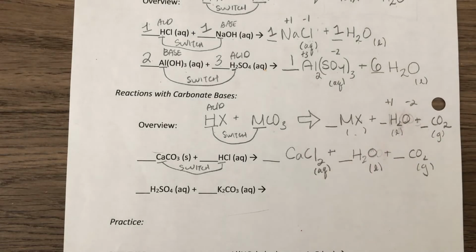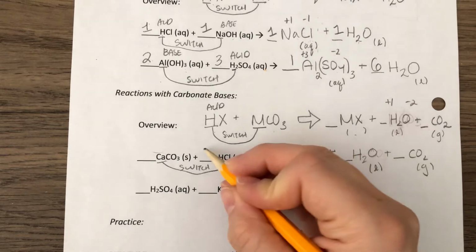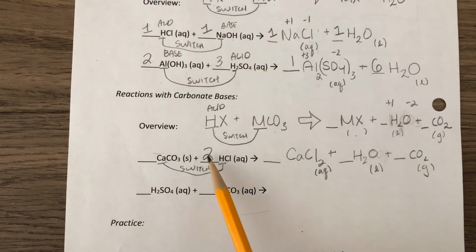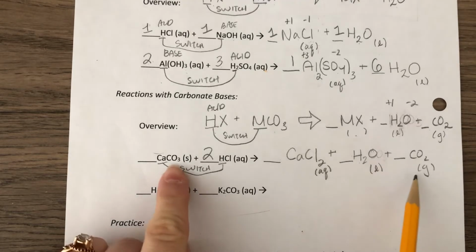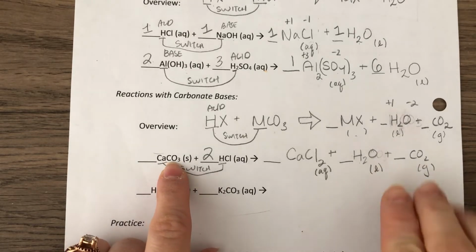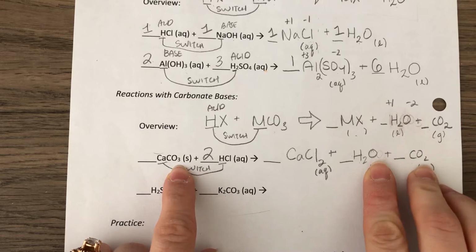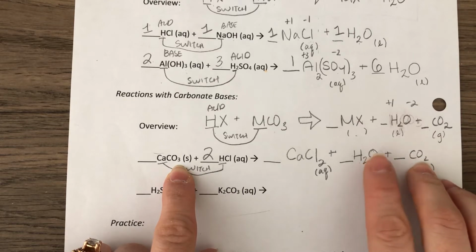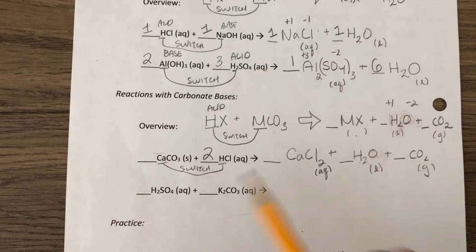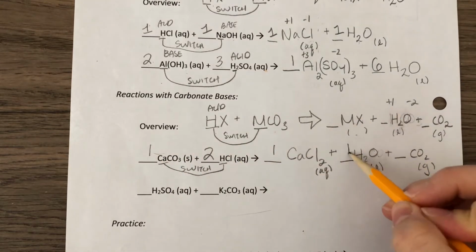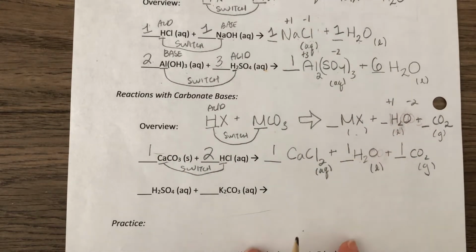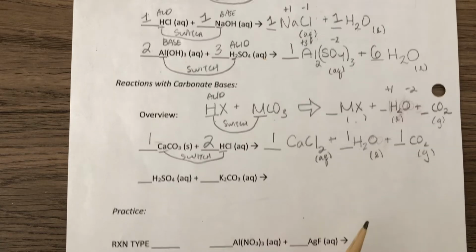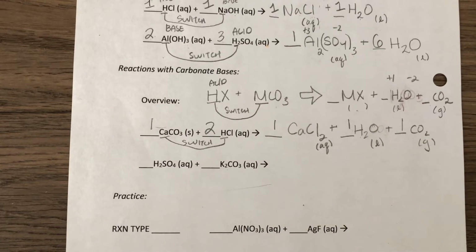Okay, last thing we do is balance the reaction. I notice I have 2 chlorines on the right, so I'm going to need 2 on the left. And that gives me 2 H's on the left. I have 2 on the right. I have 1 carbon on both sides. I have 3 oxygens on both sides. 2 + 1 makes 3 on the right. So this reaction is balanced. Everything else is a 1. Maybe pause the video and try to do the next one on your own before I go through it.